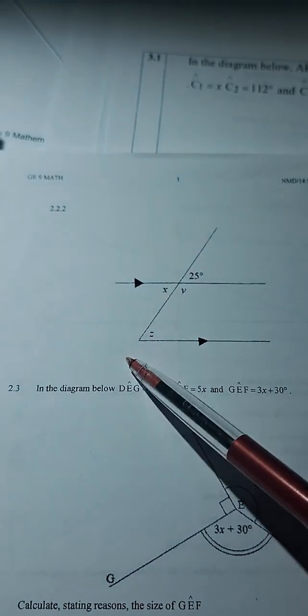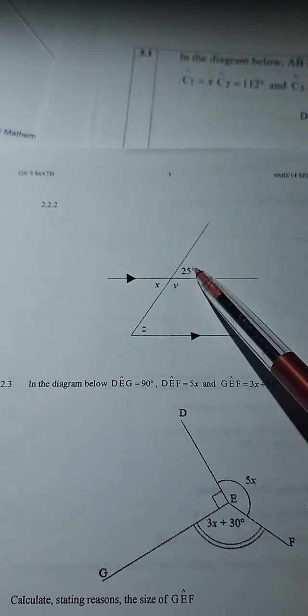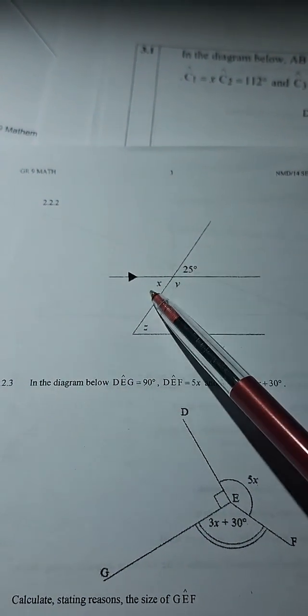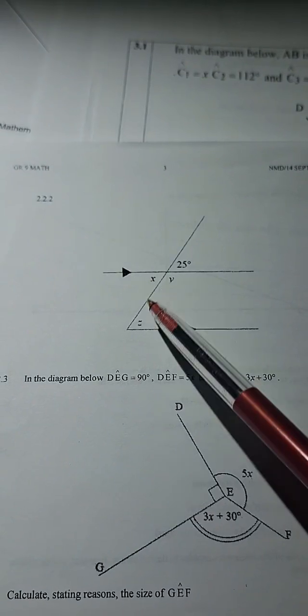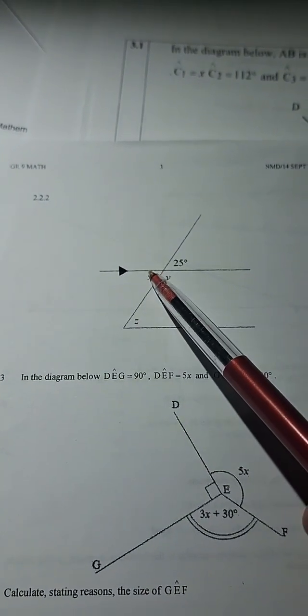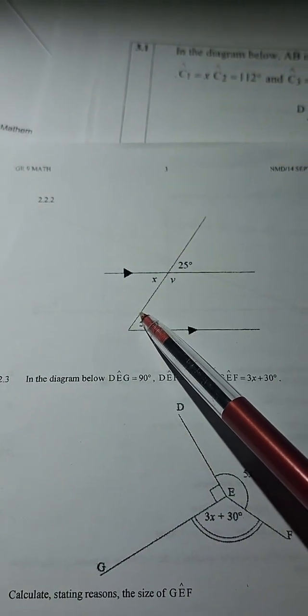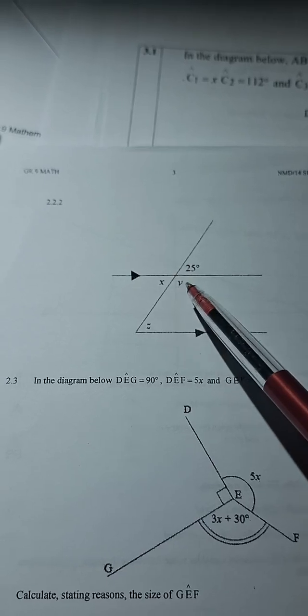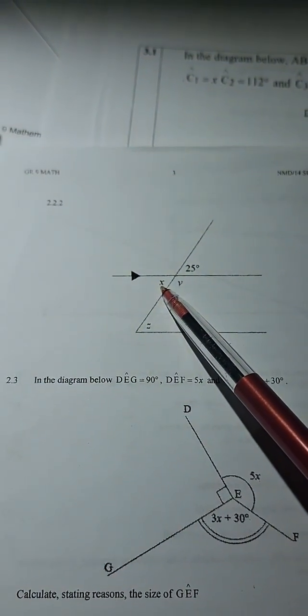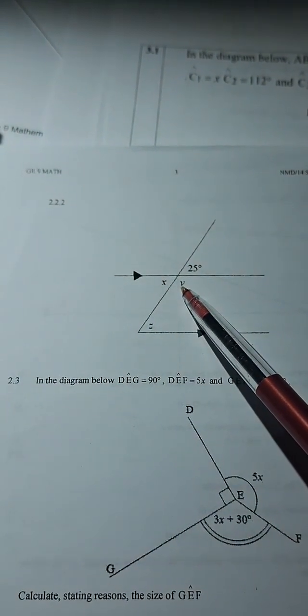These two lines are intersecting lines. X is equal to what? And what's the reason? Then from there, we can find z. If we have x, we know what z is. If we have x, we can also find what y is.